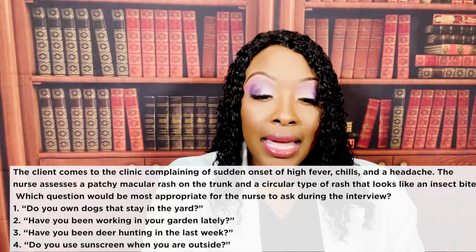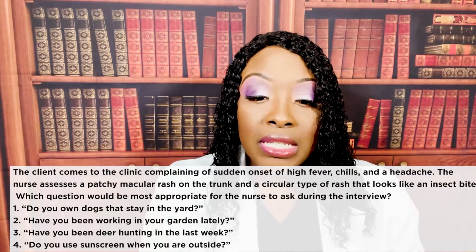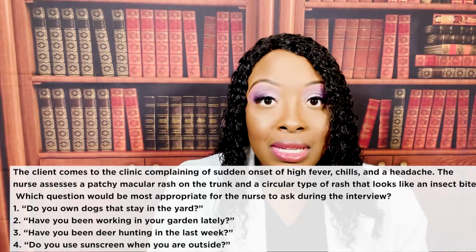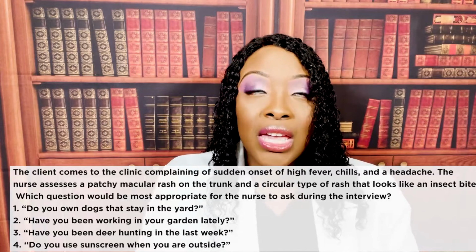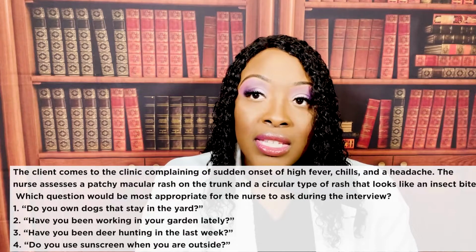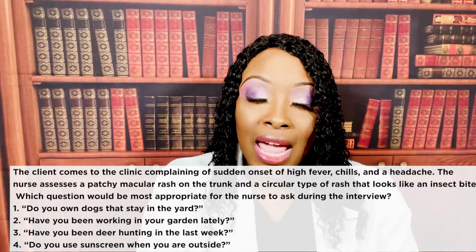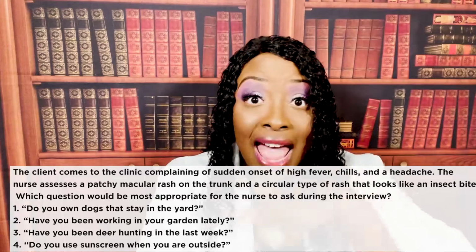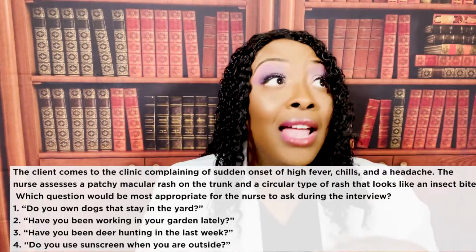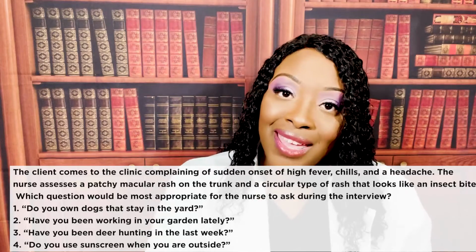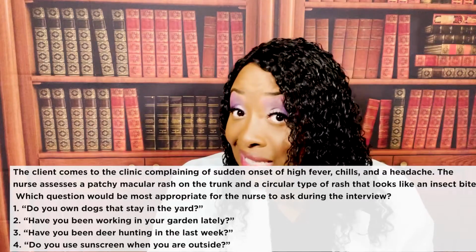And guys, the correct answer is 3, have you been deer hunting in the last week? What are we thinking about? Lyme's disease. Right? We're thinking that maybe they got bitten by the ticks that are on the deer, right? Because if you go back to the question, look what it says, a circular rash, like the target sign, like the bullseye, a circular rash that looks like an insect bite, like a tick.